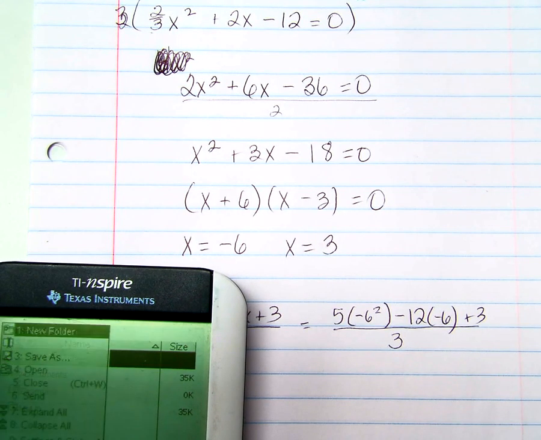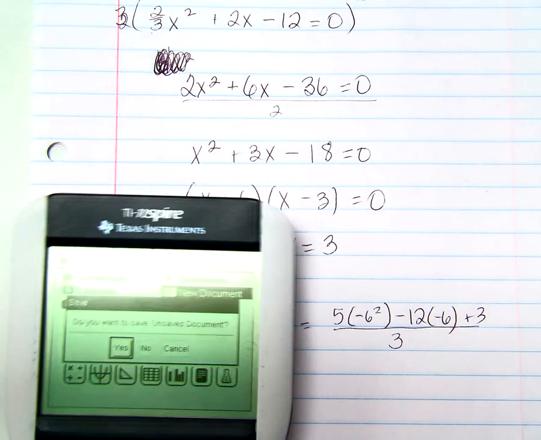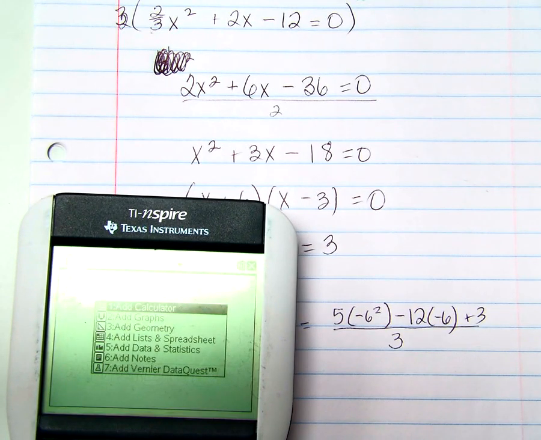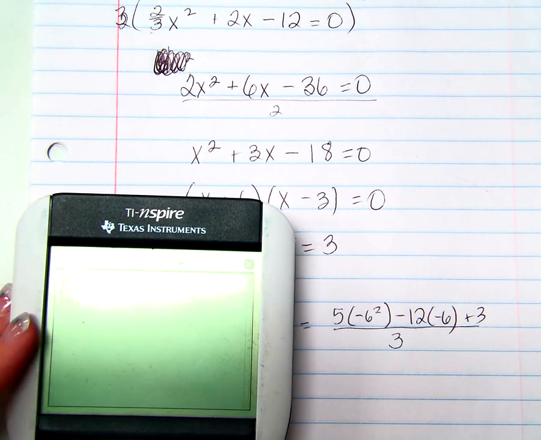Whoops. I'm going to start a new document so I can do this math. I'm going to make myself a fraction.